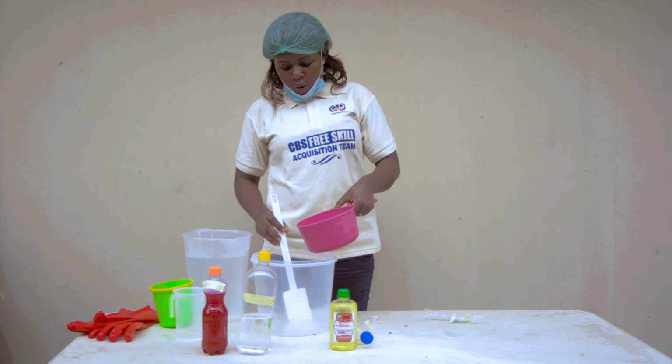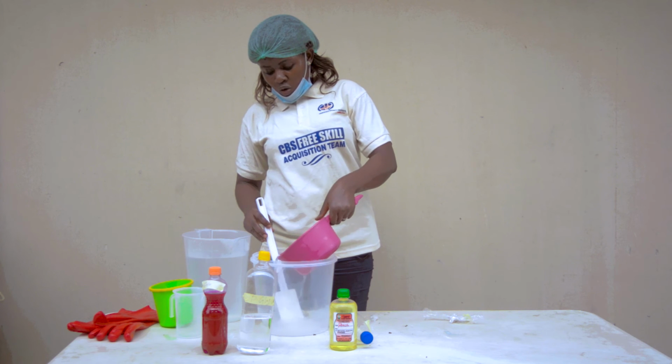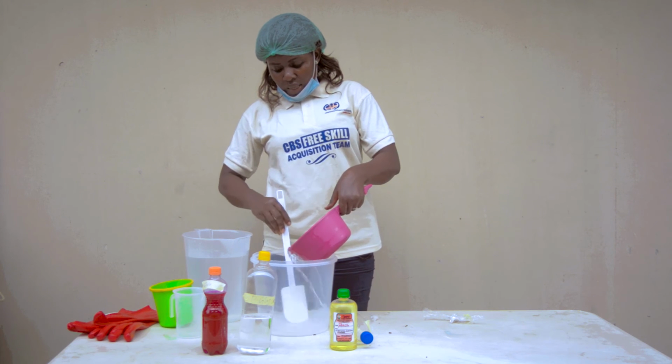And then you pour the mixture of your methanol and menthol into your Texapon and stir to blend.